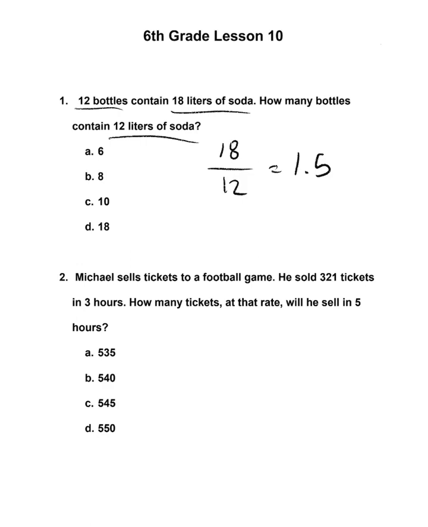So to find the amount of bottles for 12 liters, you would do 12 divided by 1.5, which is equal to 8. 8 bottles is equal to 12 liters, I mean. Number 2, Michael sells tickets to a football game.